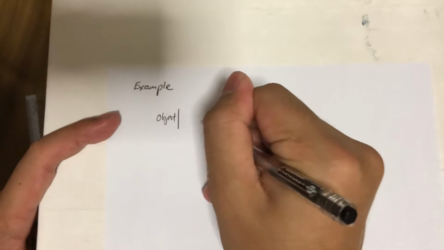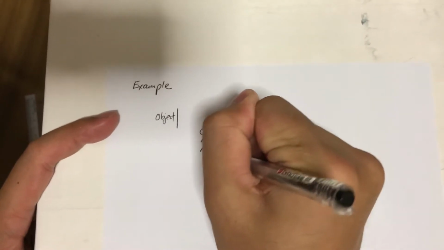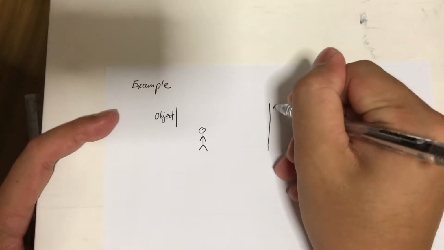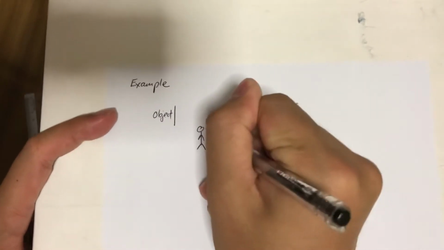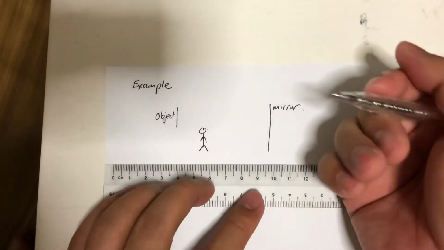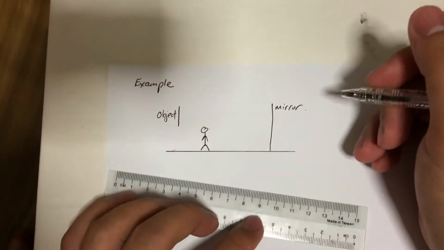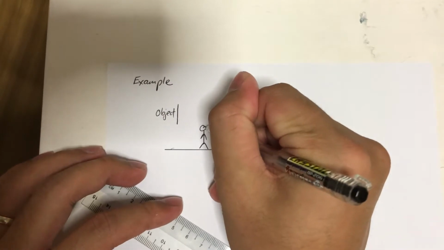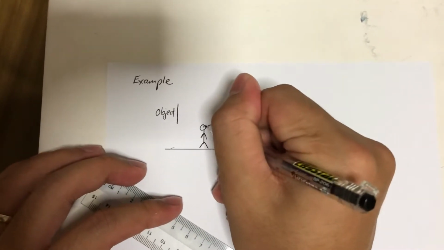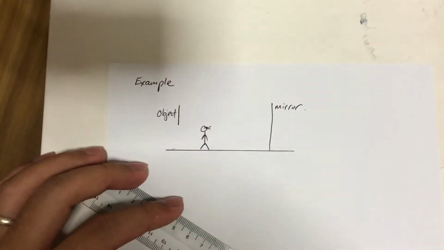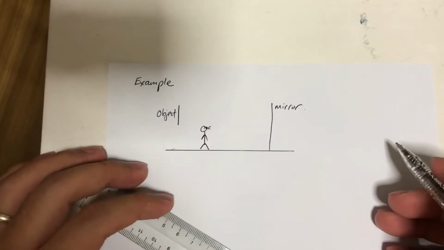You are positioned here, and the mirror is here. You will be looking towards the mirror, while the object is actually placed behind you. This is actually what is happening at the optician. You're looking towards the mirror, and the chart that is used to test your eyesight is actually behind you.